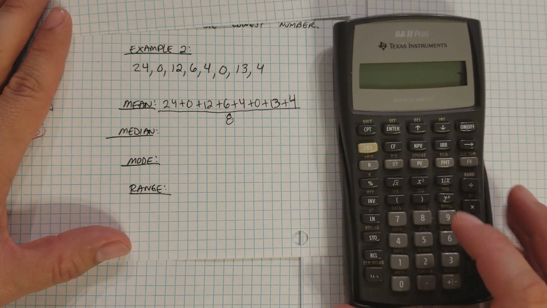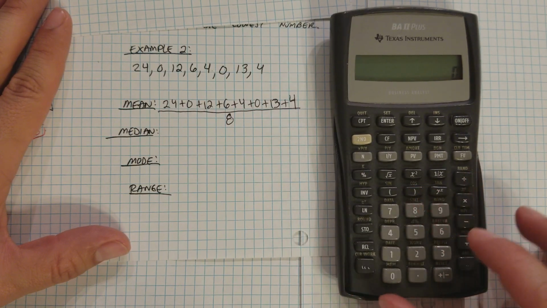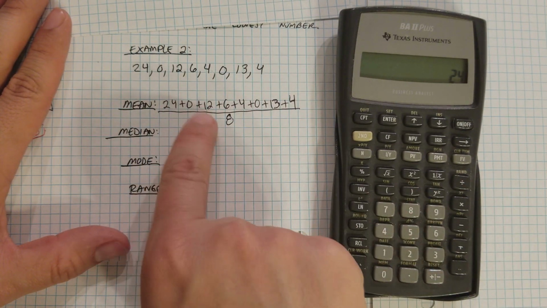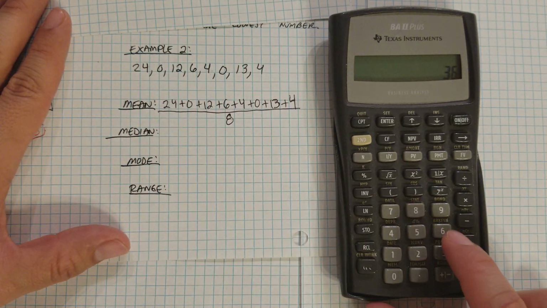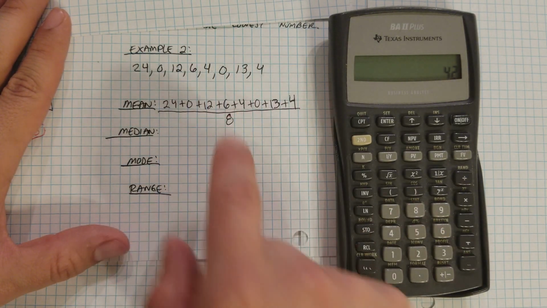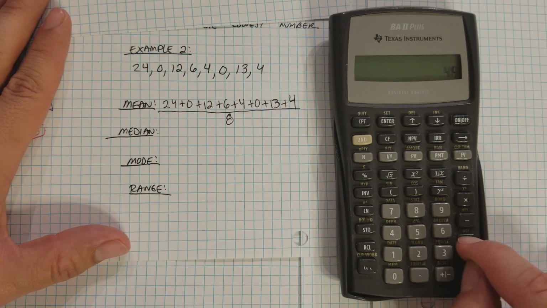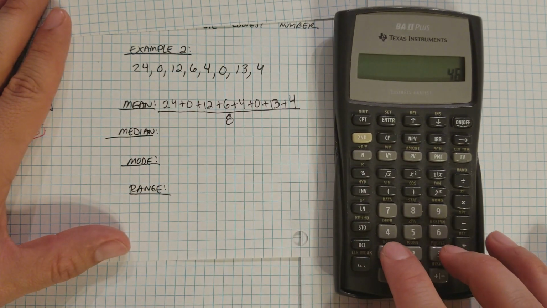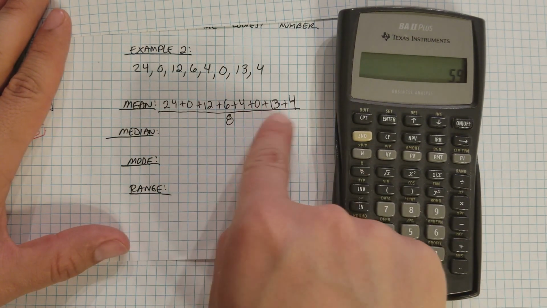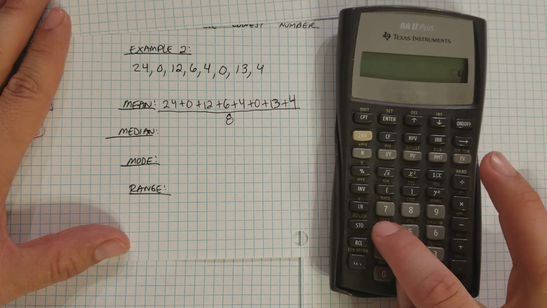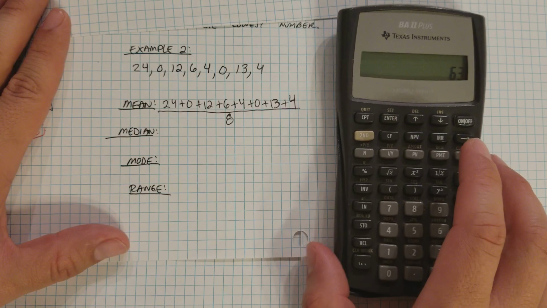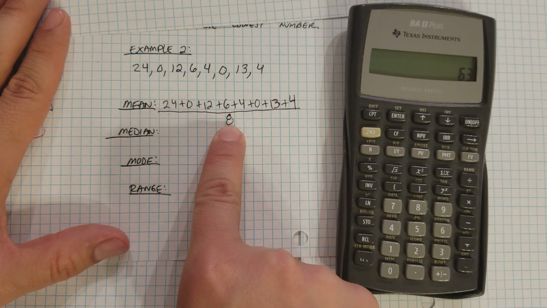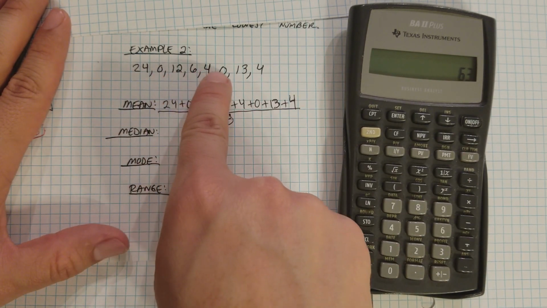So let me get my calculator again real quick. So we have 24 plus 0, that doesn't matter, plus 12 plus 6 and then plus 4 plus 0 again. So I'm going to skip that. Plus 13 and then plus 4. I get a total of 63, and then I have to divide it by 8 numbers, right? 1, 2, 3, 4, 5, 6, 7, 8.